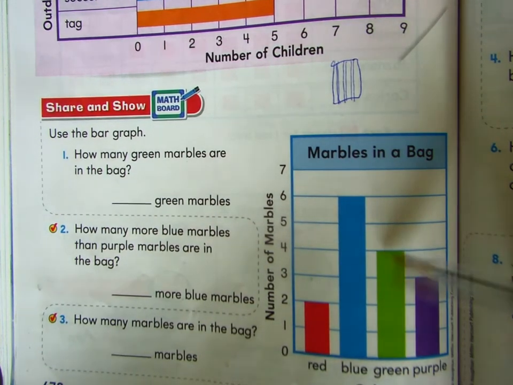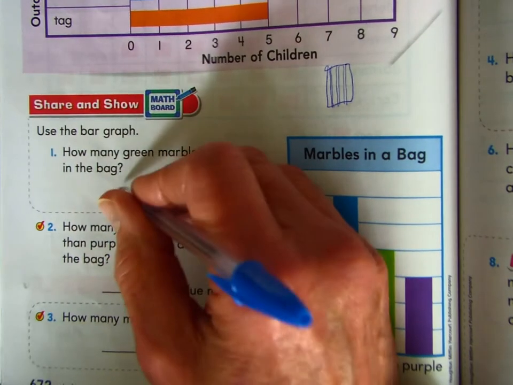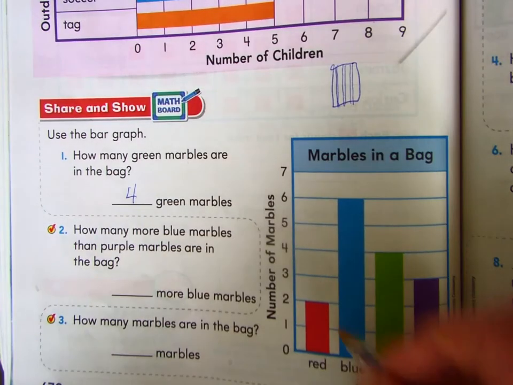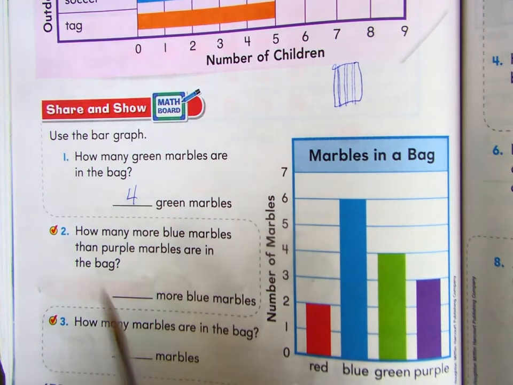Green goes up. I don't have to count. I just go to the top and look across. 4. You don't have to count. You can go look on the side. It counts for you. Number 2.